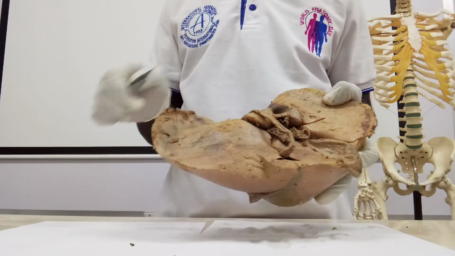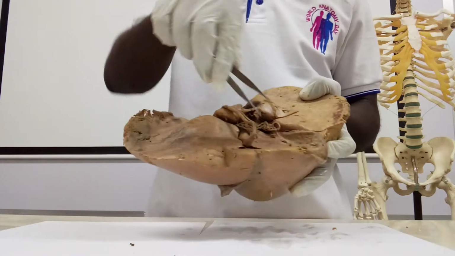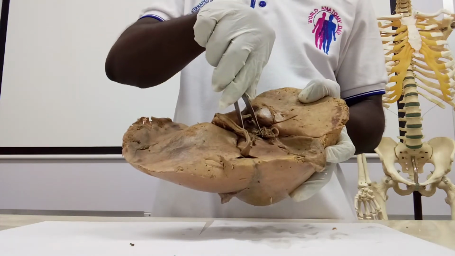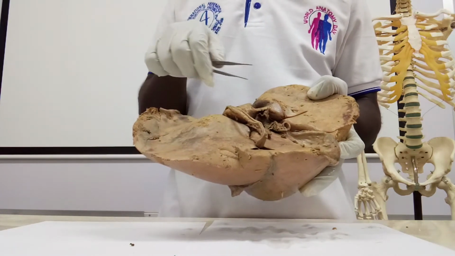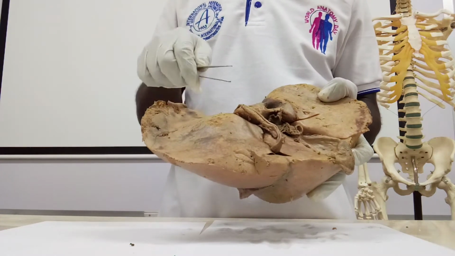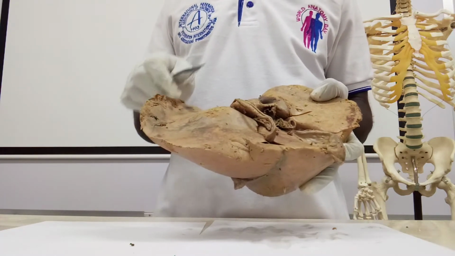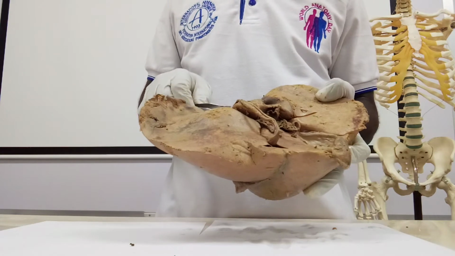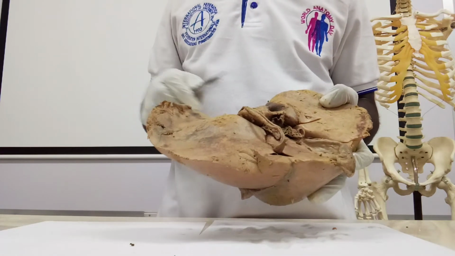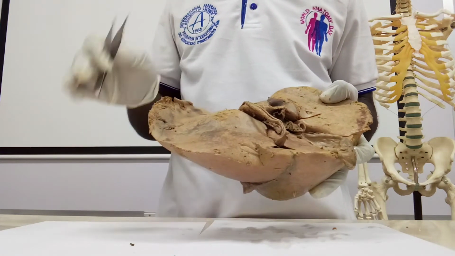But this time around they are physiological. Therefore, the quadrate lobe physiologically belongs to the left lobe of the liver, as well as one half of the caudate lobe. Yes, the caudate lobe will belong to the left lobe of the liver. So that's the physiological aspect.